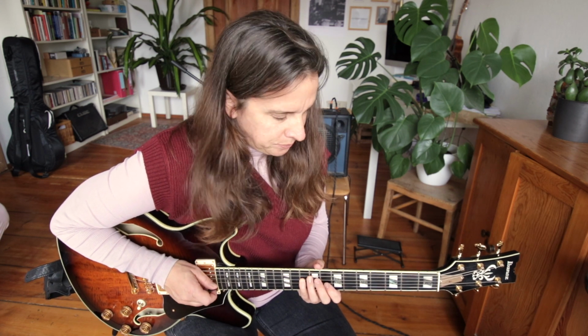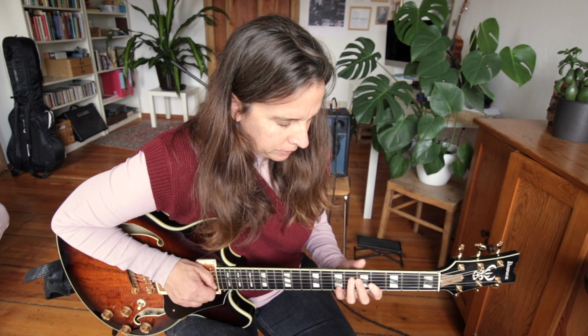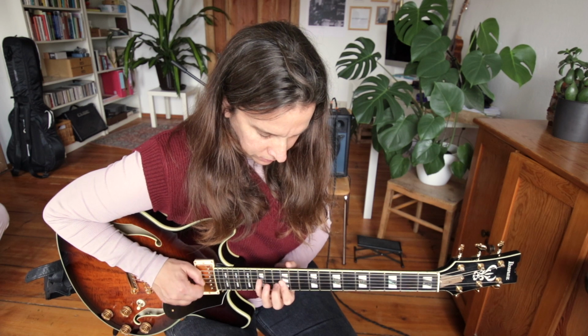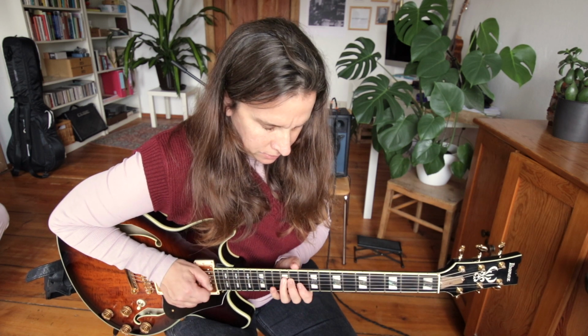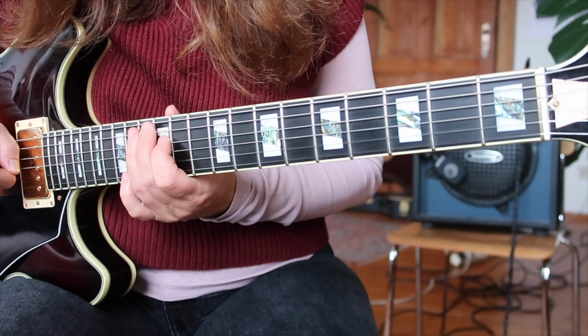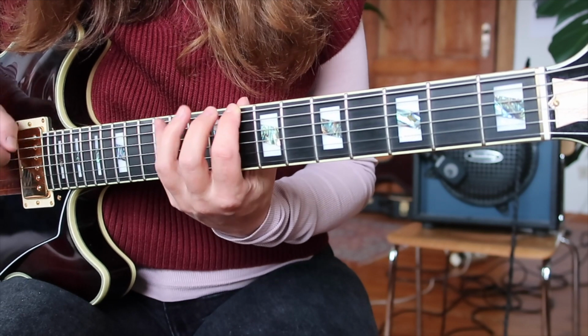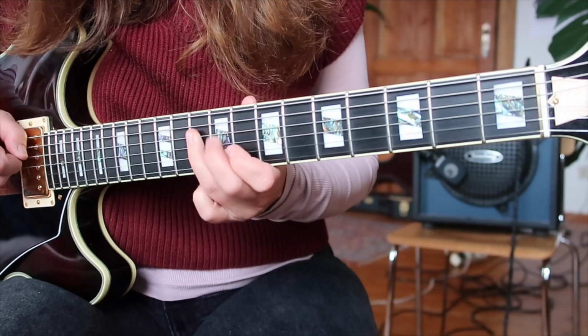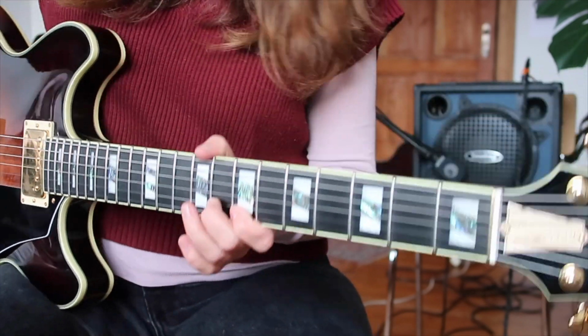And resolving it. So that's just a thought, because that's a nice trick how you can use a diminished sound even if there is no diminished chord on your page.